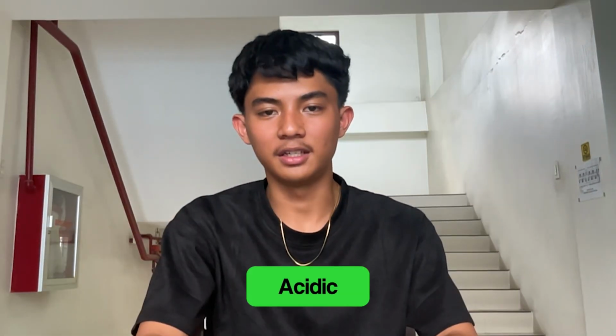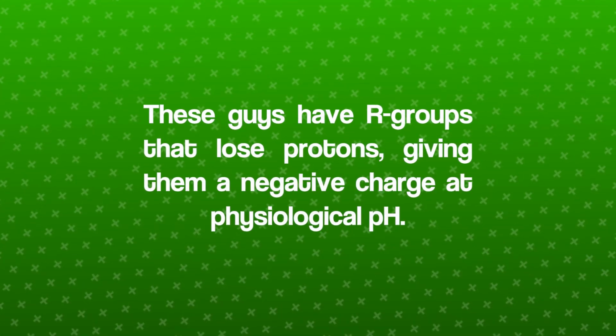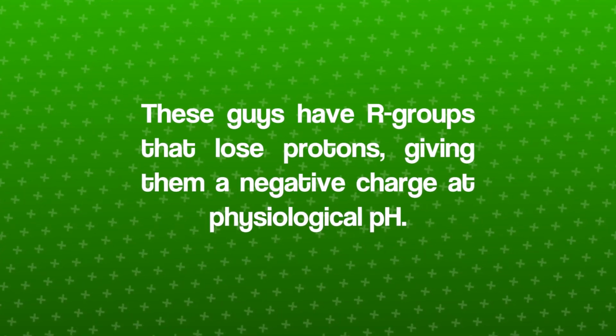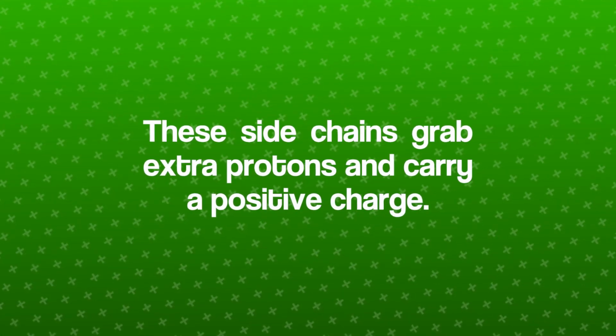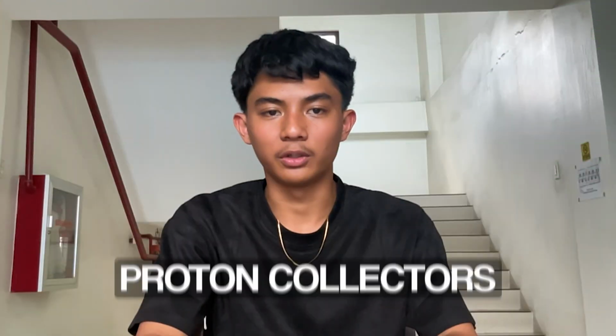Next, we have the acidic, the negatively charged R groups. These guys have R groups that lose protons, giving them a negative charge at a physiological pH. They're the proton donors, the super givers. And lastly, we have the basic, the positively charged R groups. These side chains grab extra protons and carry a positive charge. They're the proton collectors, always looking to pick up a spare.